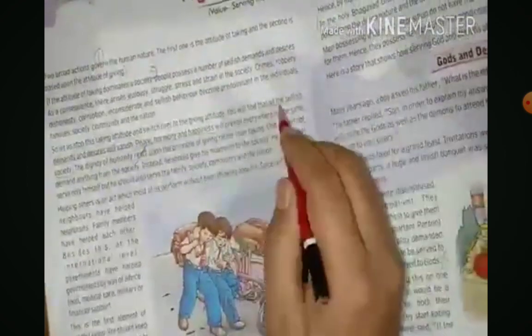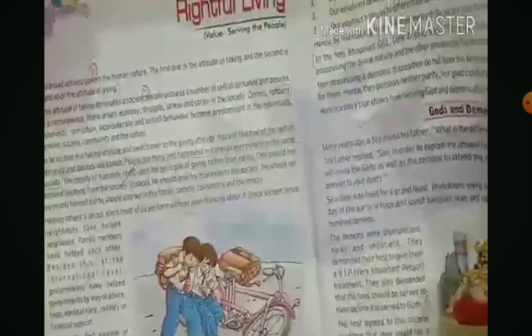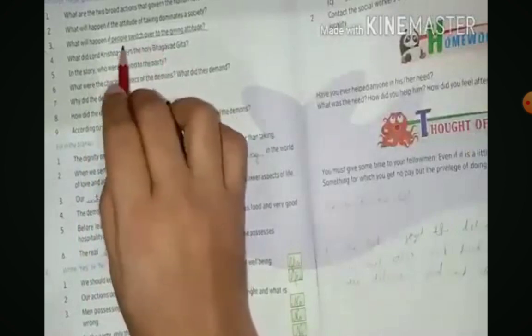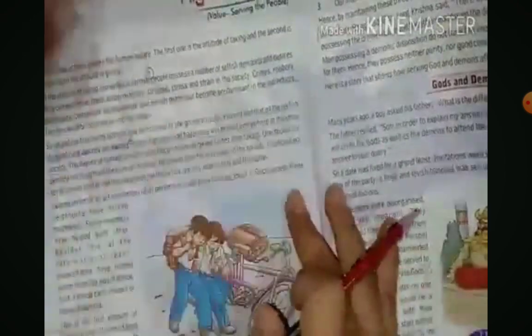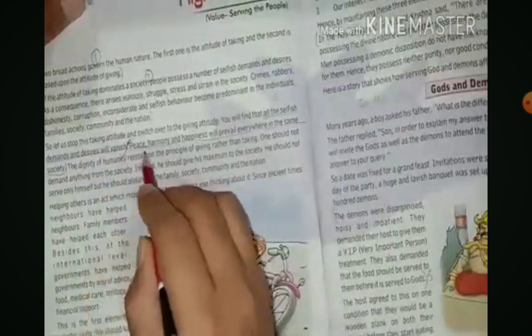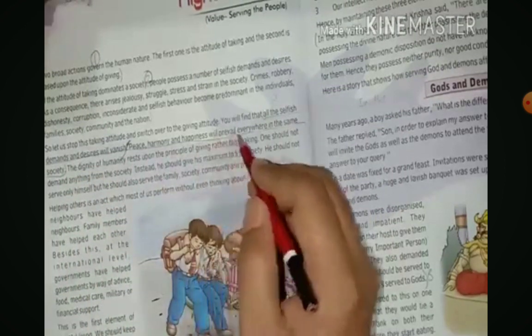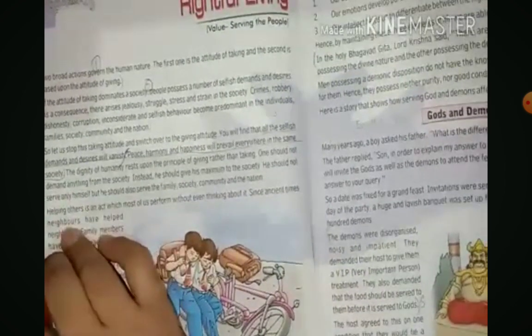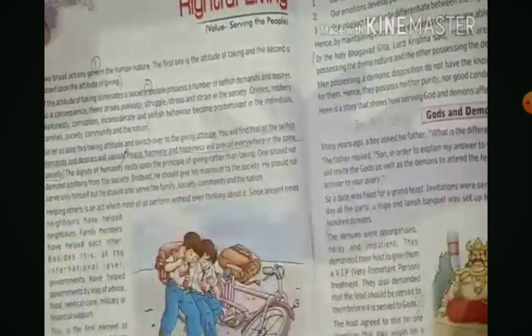So we find the answer here. You can write from the question little and then you can start. If the people switch over to the giving attitude, then all the selfish demands and desires will vanish. Peace, harmony and happiness will prevail everywhere in the same society. So this will be the answer for question number 3. Now we'll go to question number 4.